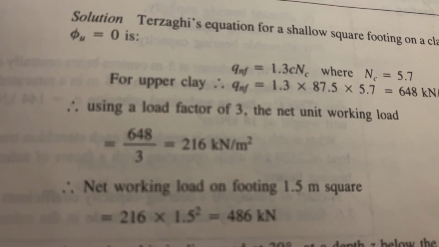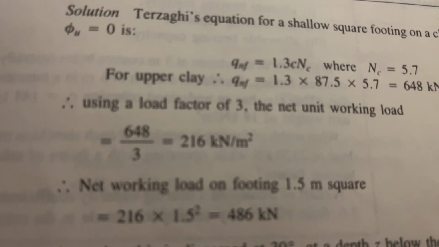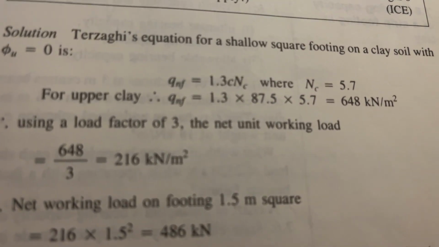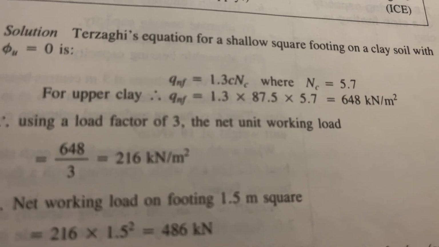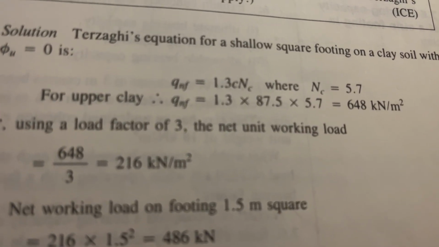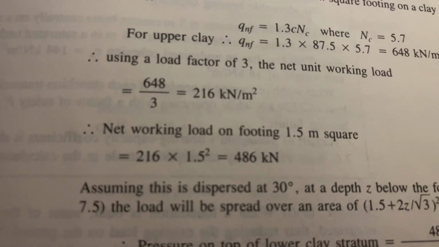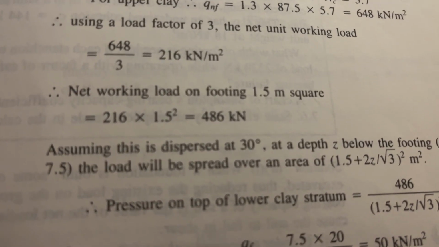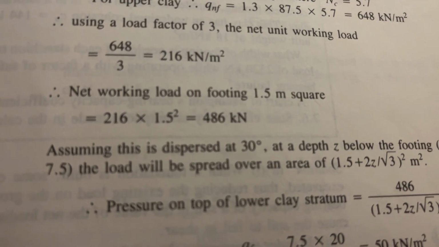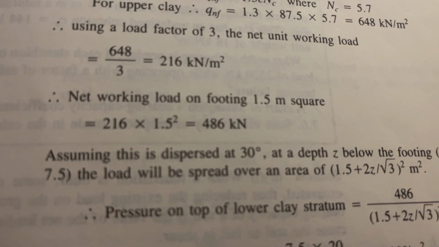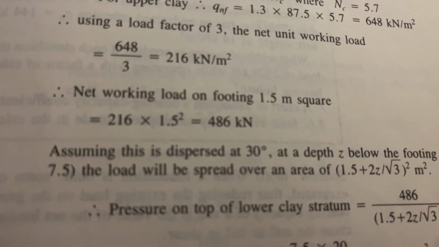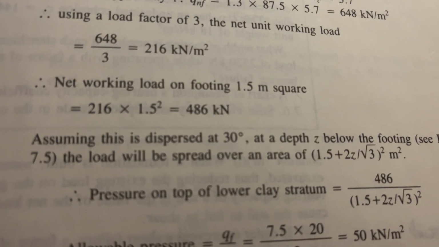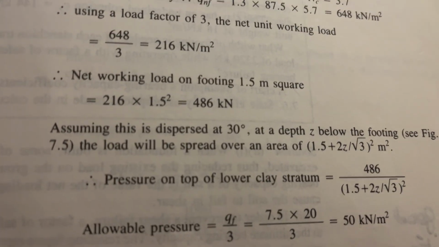Using a load factor, doesn't it mean using a safety load factor? Using a safety factor for load of 3, the net allowable unit working load is 648 divided by 3, which is 216 kilonewton per meter squared. Net working load total on footing 1.5 meter square is 216 times 1.5 squared equals 486 kilonewtons. So that's quite high.